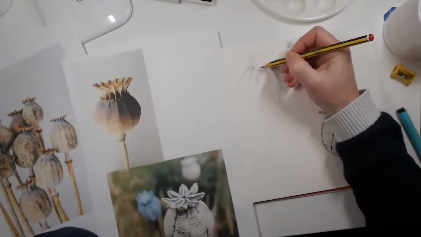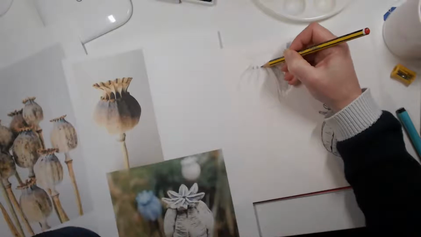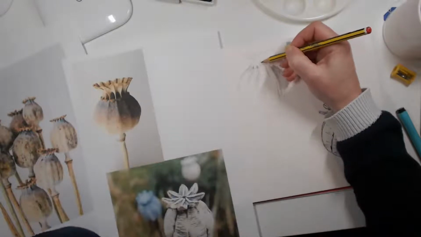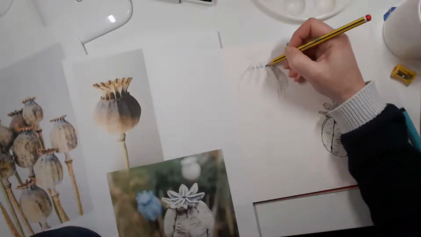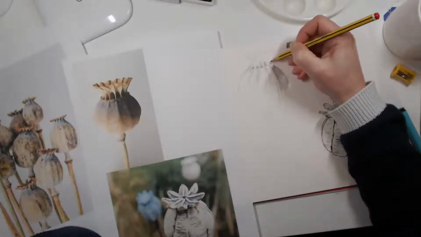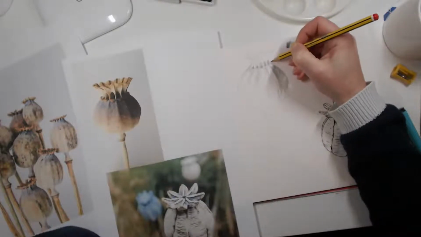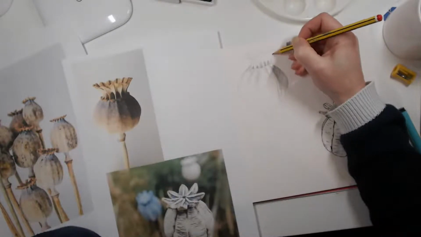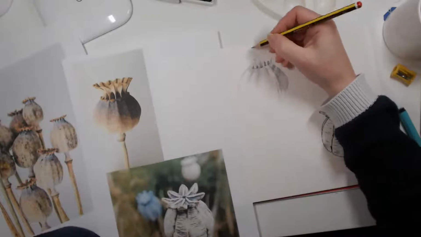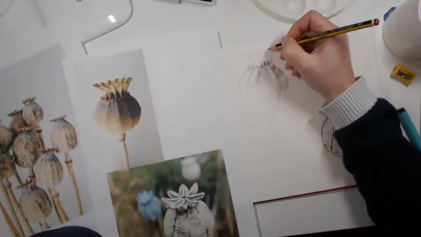So let's just get all this dark in here as well. So I know that's pretty dark, so I can confidently work with that. And then we've got the details on top of the boppy here.